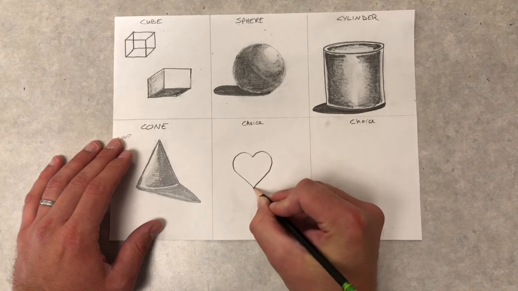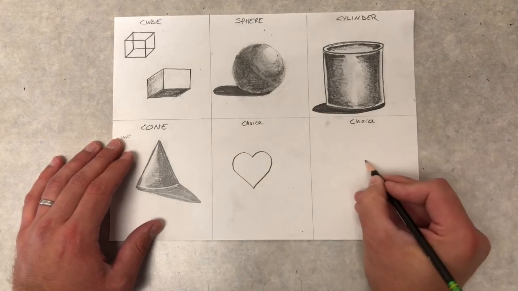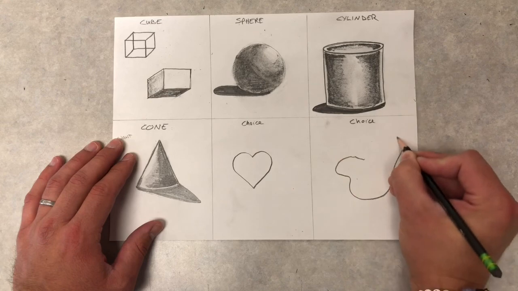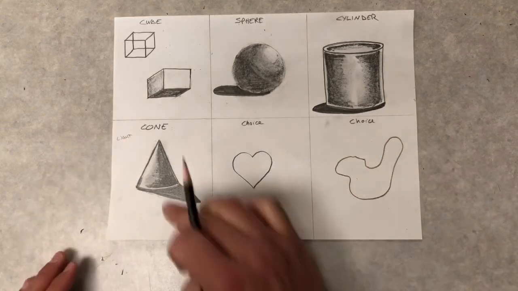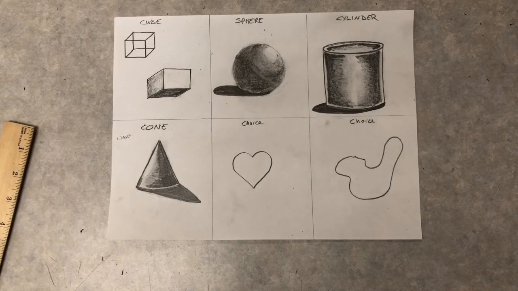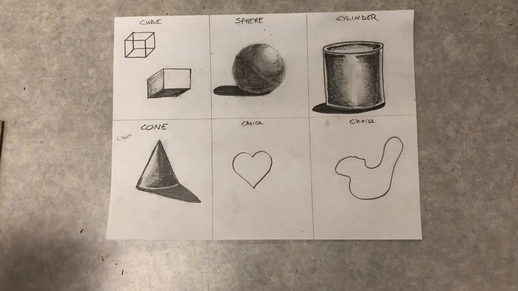And now just choose where you want the light side to be, where the dark side to be. And this one, let's say you're just making some sort of blob, three-dimensional, okay? You're going to use the same concepts that you see above to try to make it look three-dimensional using shading. Cool, good luck. See you later.